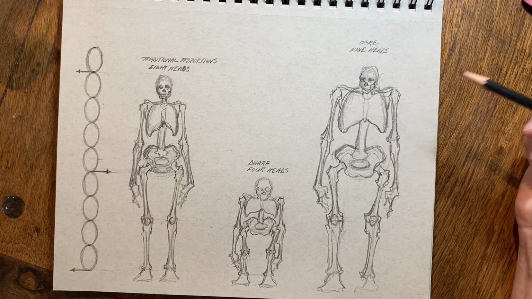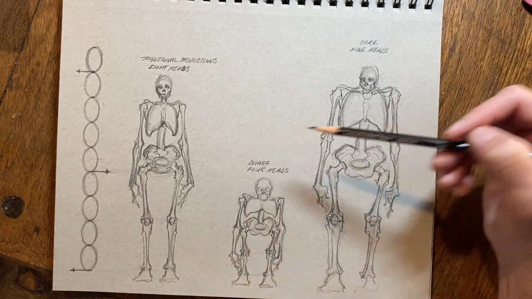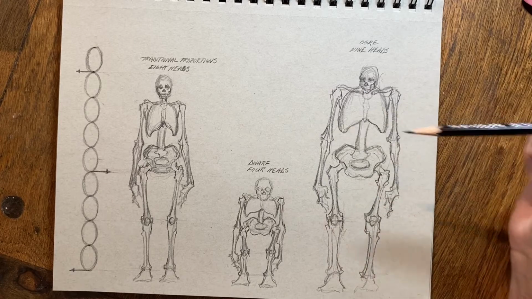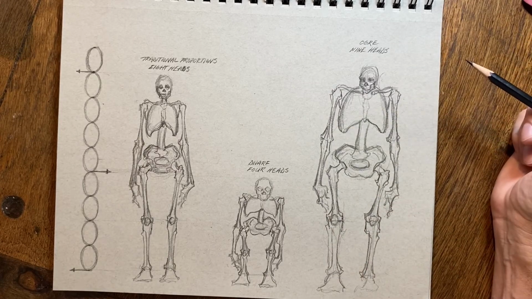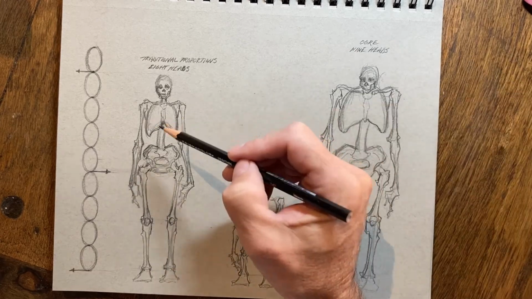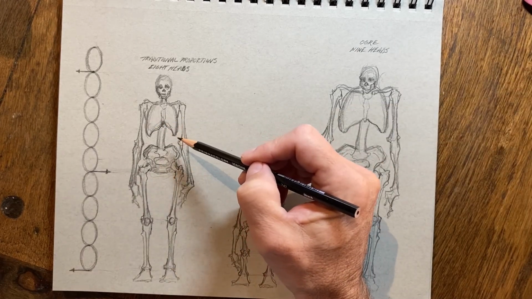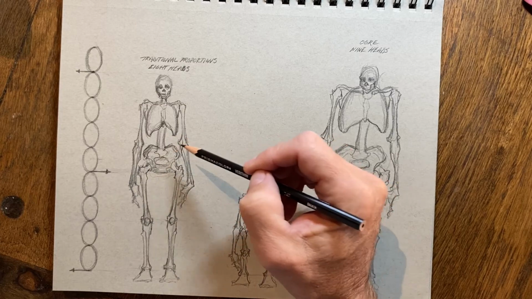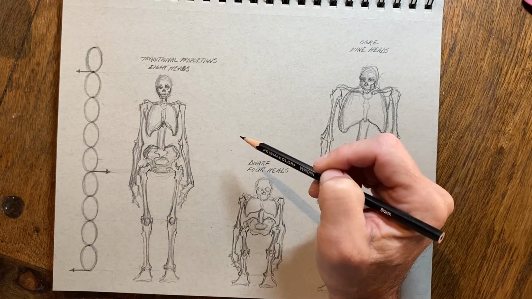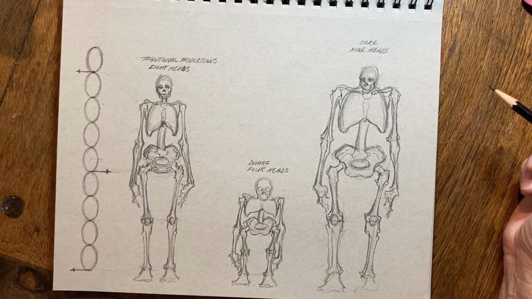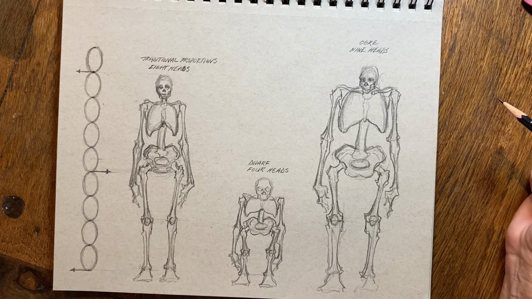So once you understand and master the rules of proportion, you'll know how to alter them to create all sorts of different characters and creatures. So it's really important to have a full understanding of traditional proportions. Then once you know all the rules, you can break them accordingly to suit your needs for whatever it is that you're trying to depict.